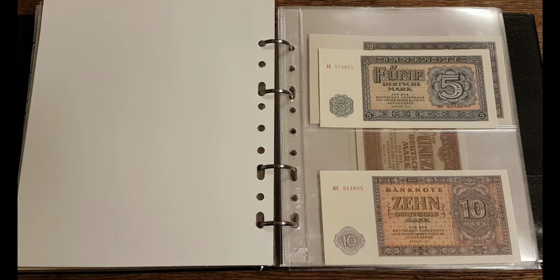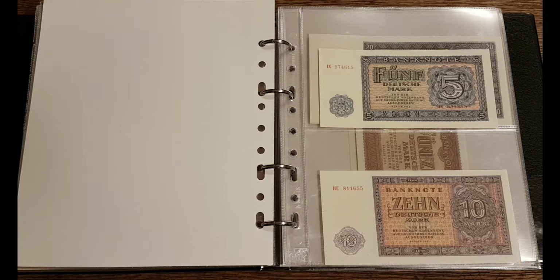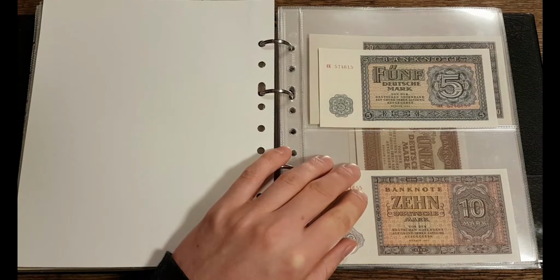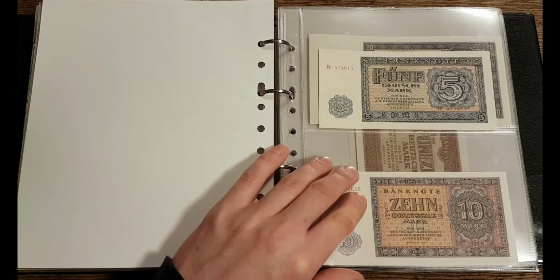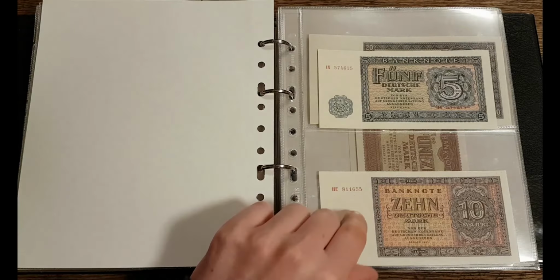In my collection I don't have any of these early banknotes. I focused on the banknotes issued after 1949, after the foundation of East Germany. And the first banknotes issued by the East German government is the banknote series from 1955, and those banknotes are the ones that you see here.